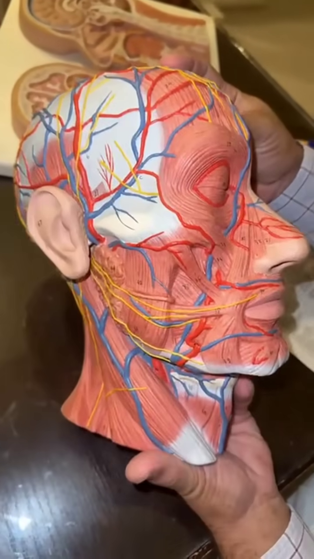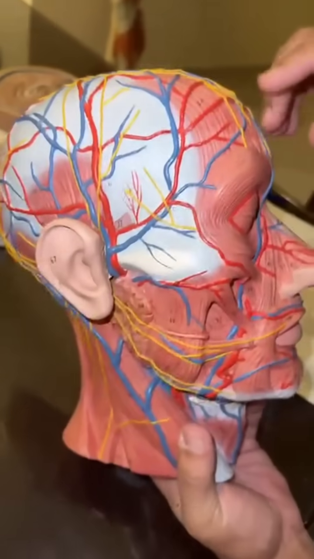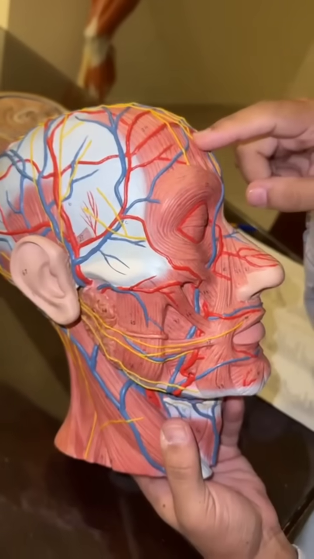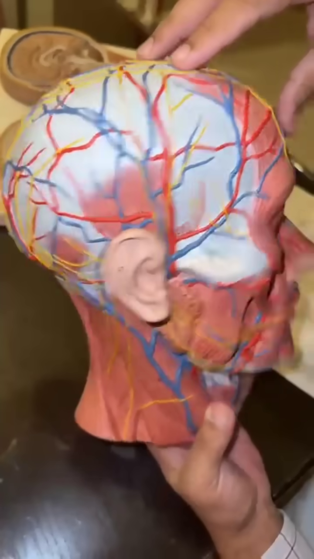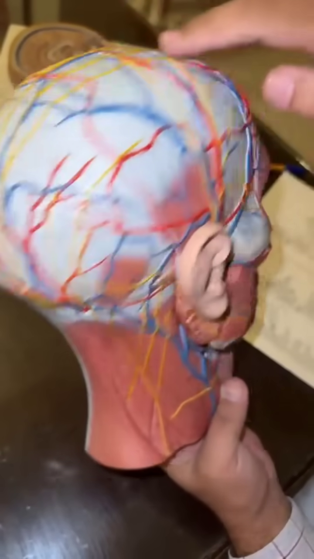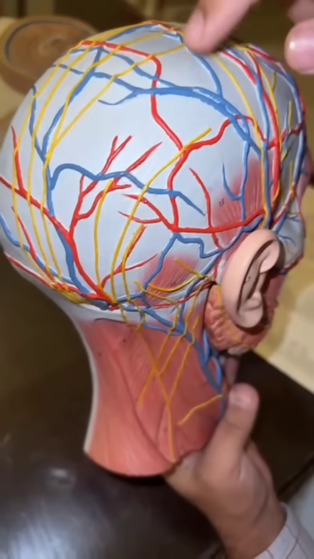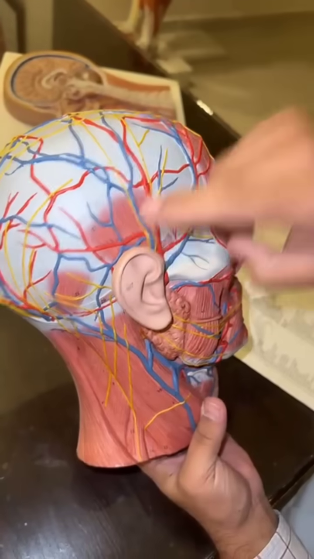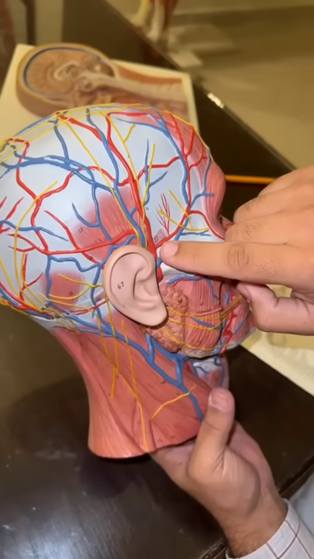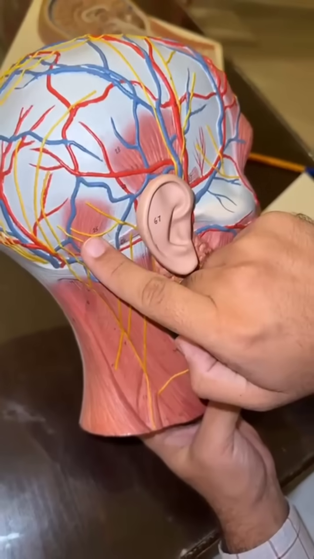This is the muscular aspect of the face. So we are starting from the forehead. This is the frontalis, the fronto-occipitalis. Basically, this muscle is fronto-occipitalis, and in between there is the epicranial aponeurosis. The blue one is the epicranial aponeurosis. This is the temporalis, the frontalis, the auricularis, and the belly of occipitalis.